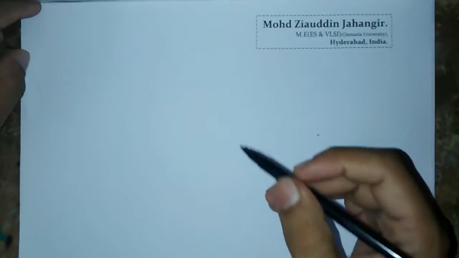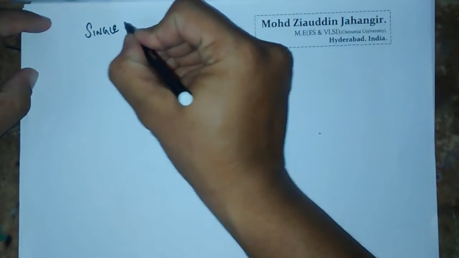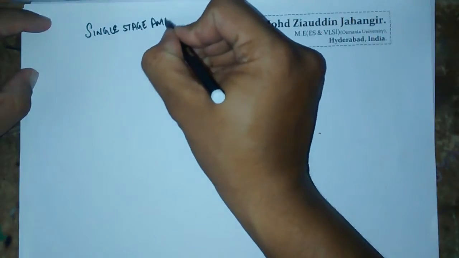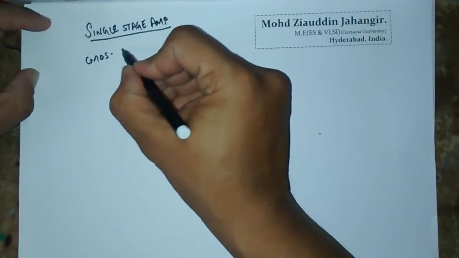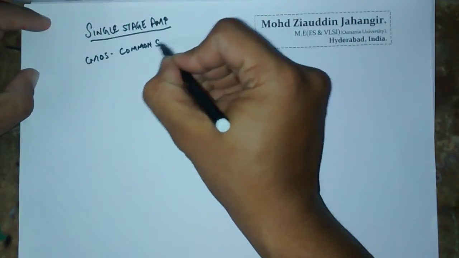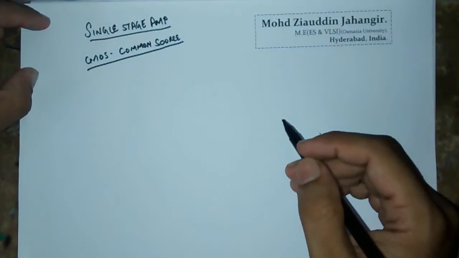Hi everyone, in this tutorial we are going to talk about single stage amplifiers. Specifically, we are going to talk about the CMOS Common Source Amplifier. So let's begin our discussion.